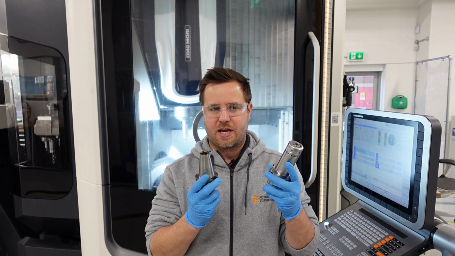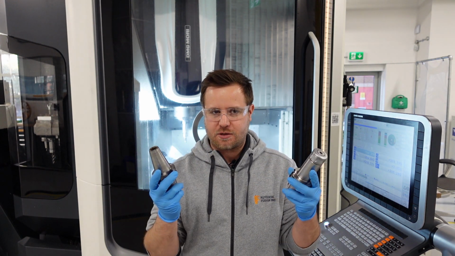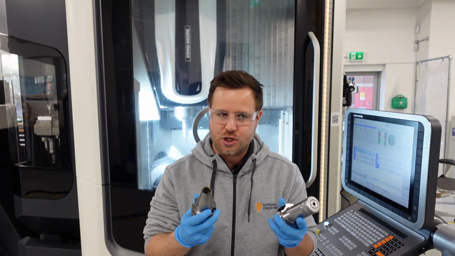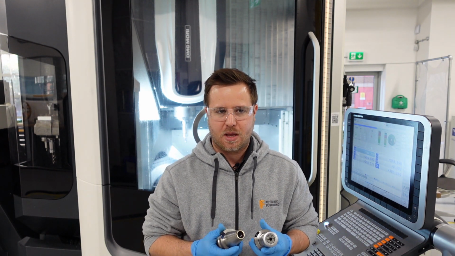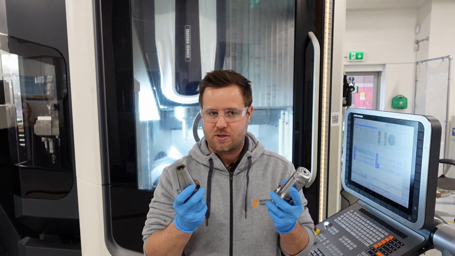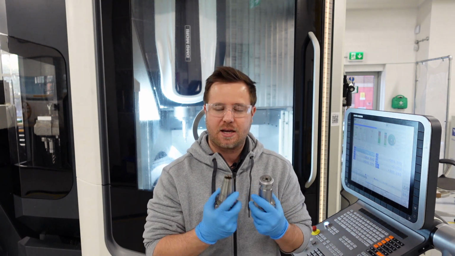Here we have two separate holder types. One is an HSK 63 and the other a BT 40. Both fit into various machines, clamp the tool in different ways, but crucially have different lengths. Coupled with the fact that I can have the tool sticking out of the holder by varying amounts, it's more important than ever to make sure that our tool length offset is set correctly.